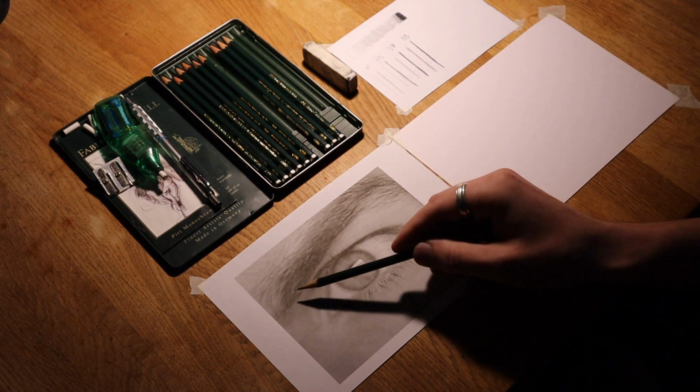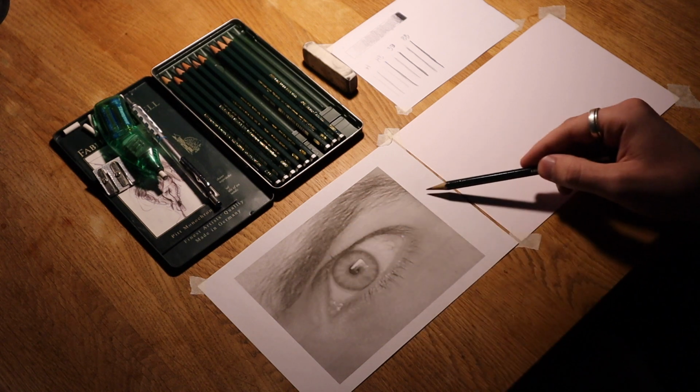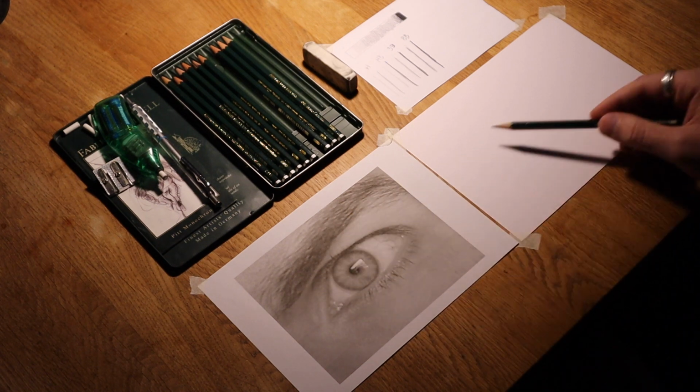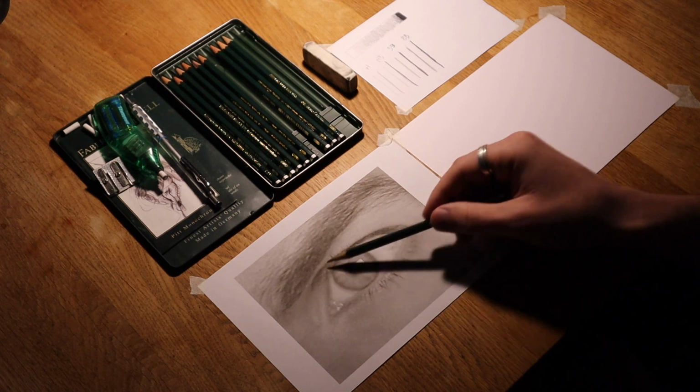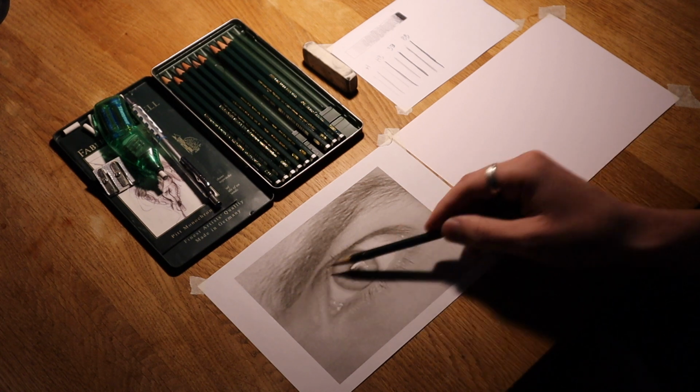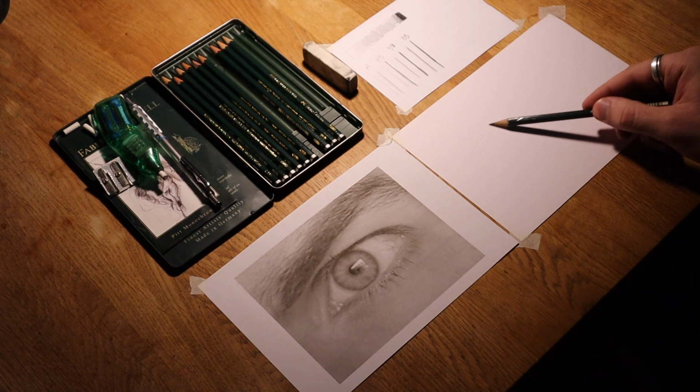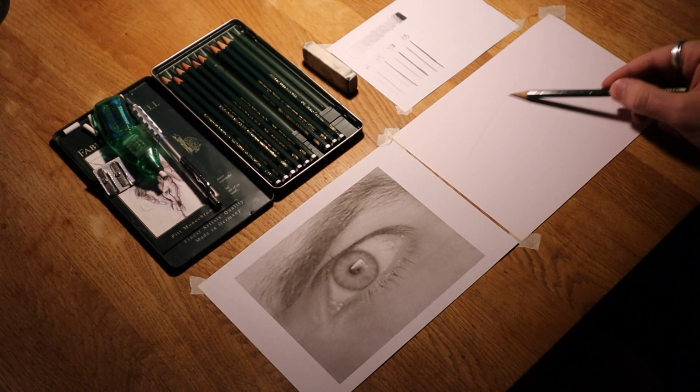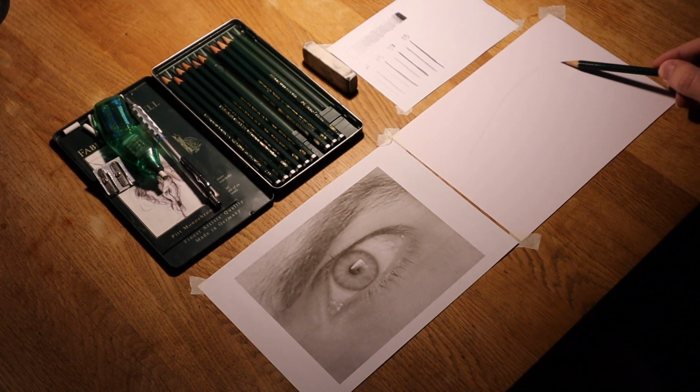So I'll start probably with the eyebrow, because it's quite a striking shape that goes straight across the whole thing. So it'd be a good reference point for me to start the eye from. So if I take it from here, I could probably go straight across like this. Again, I'll just draw lightly.